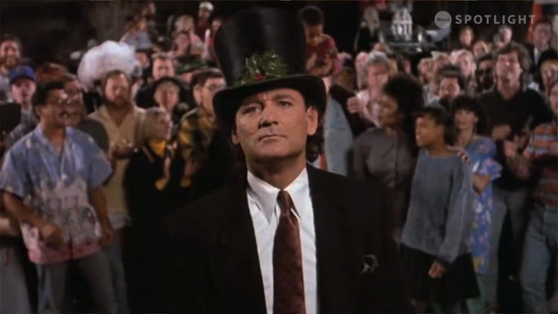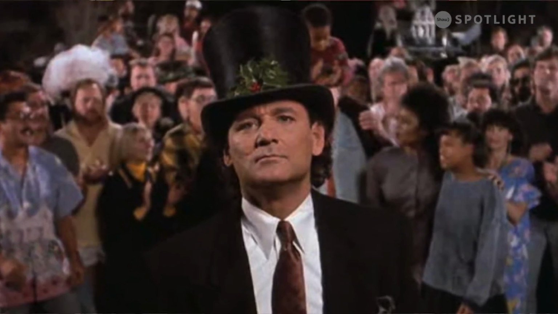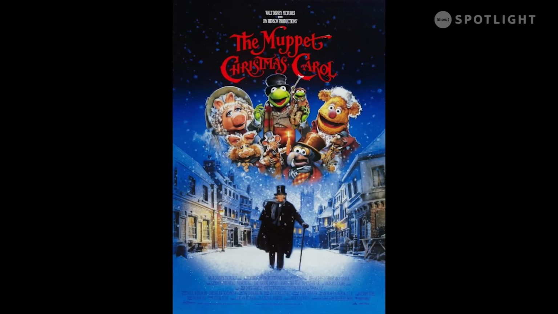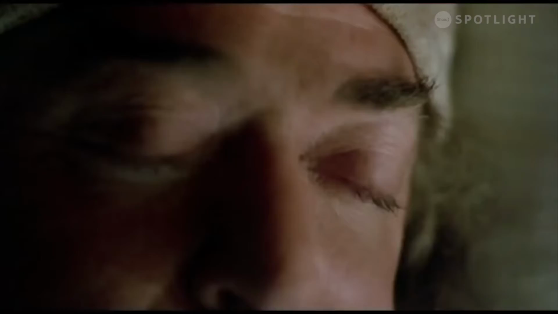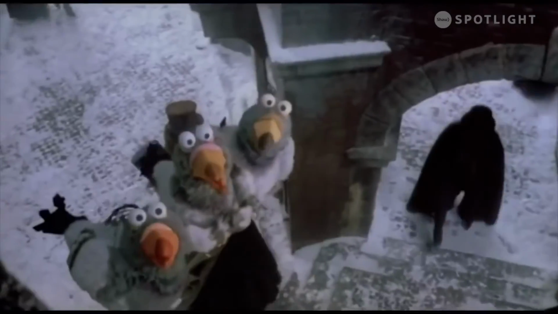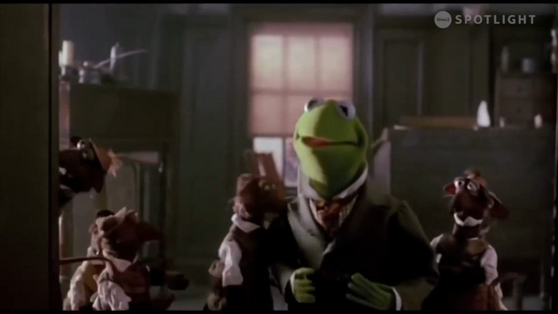Let's go from light to dark. I should quickly name check Bill Murray's Scrooged here, which is always fun. But if I'm looking for a goofy version of the story, it's the Muppets Christmas Carol all the way. Can you have a better Fezziwig than Fozziwig? Michael Caine plays Scrooge in a story populated by Jim Henson's Muppets, like Kermit the Frog as Bob Cratchit and Little Robin the Frog as Tiny Tim.